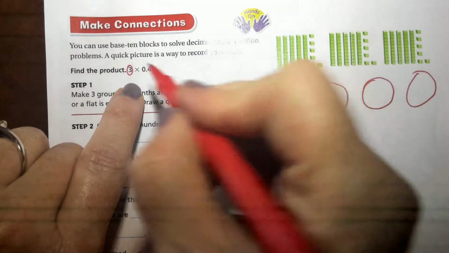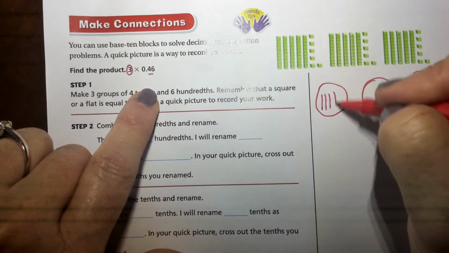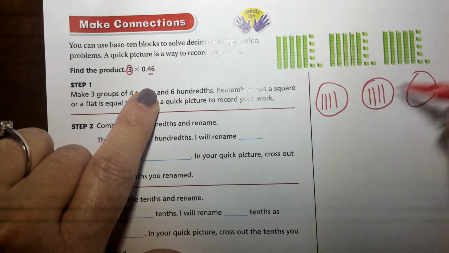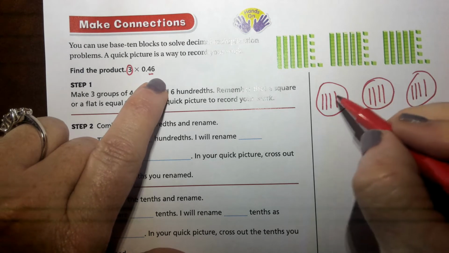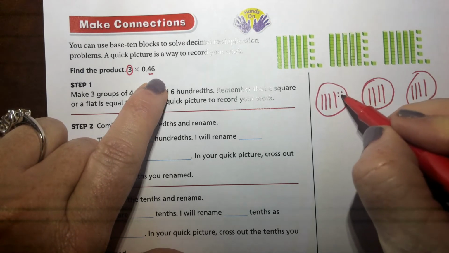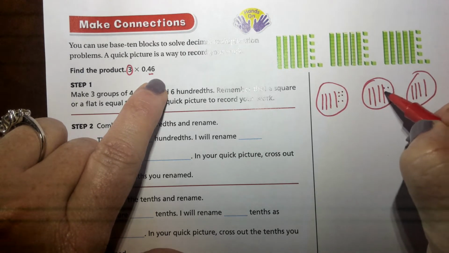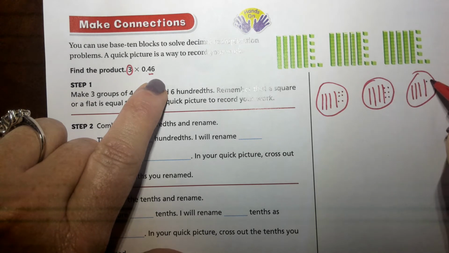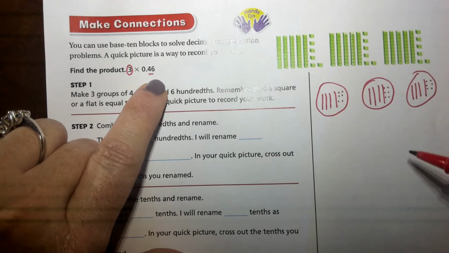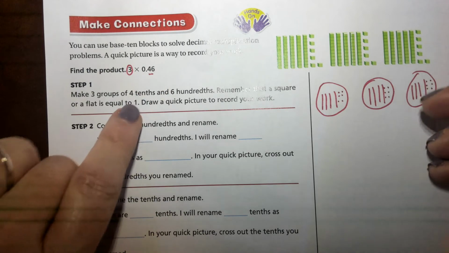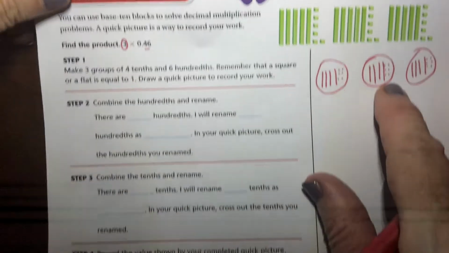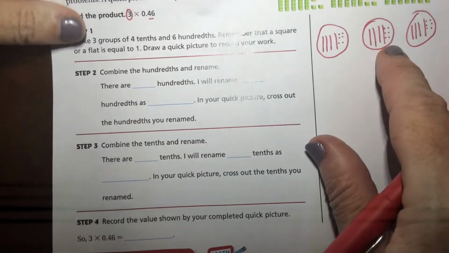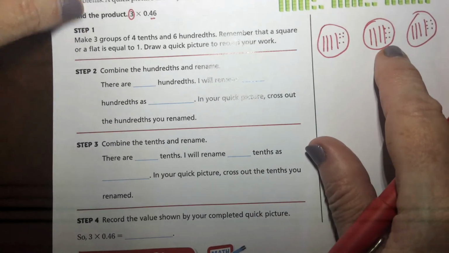And it tells me that there are 4 longs in each, and then 6 unit cubes in each one. Now I made 3 groups that had 4 tenths and 6 hundredths, remembering that a square is equal to a flat.